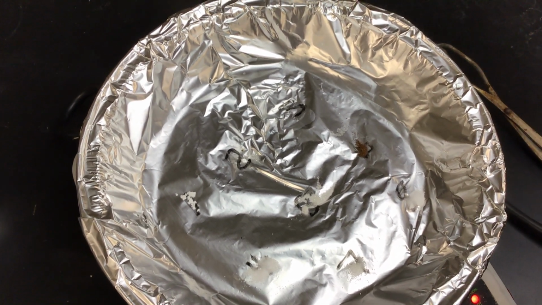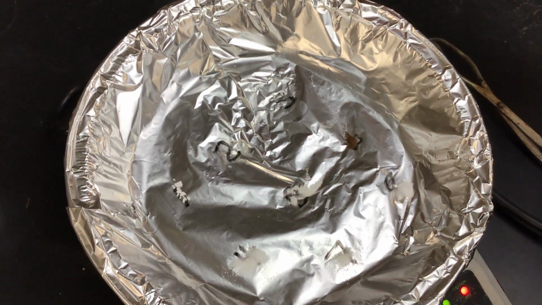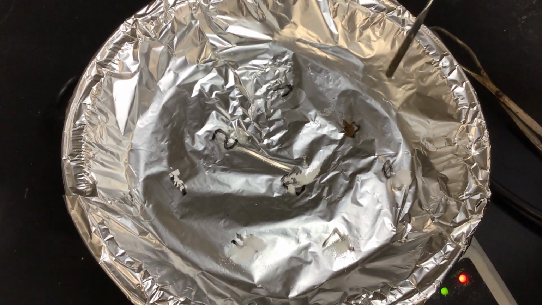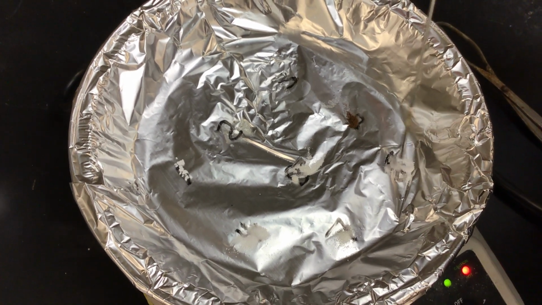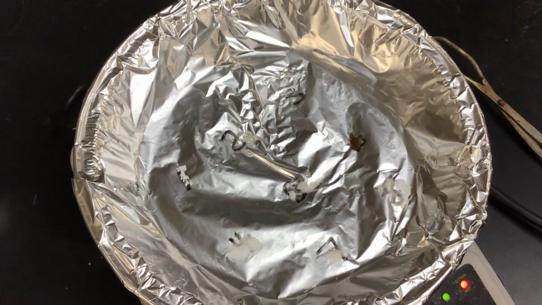I know you're waiting patiently. So we've got it. After 3 minutes, we'll decide which ones have melted and which ones have not. And I see smoke coming off of one of them. Smoke is coming off of number 3.